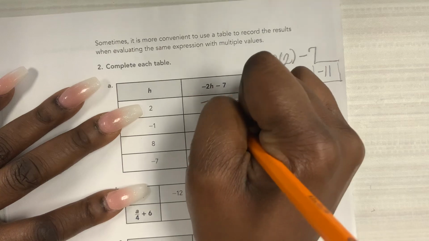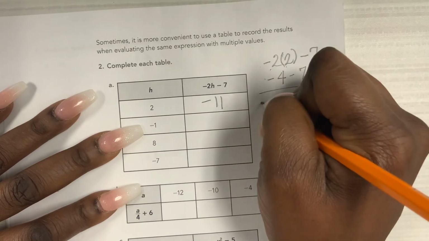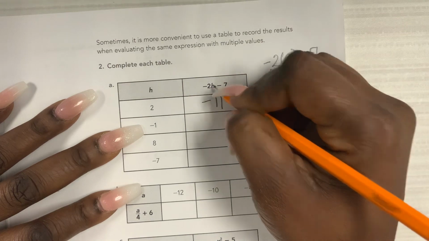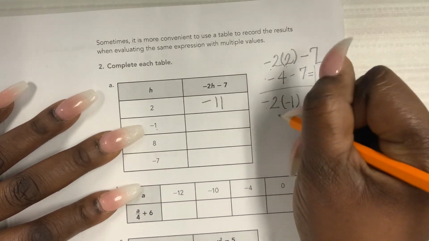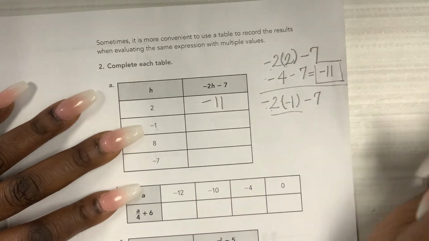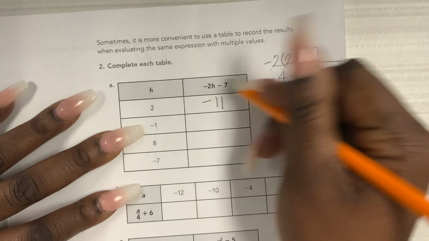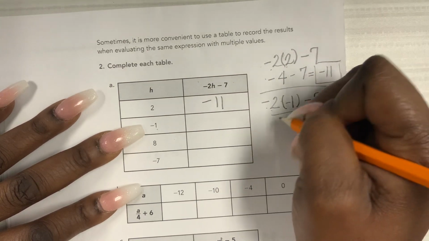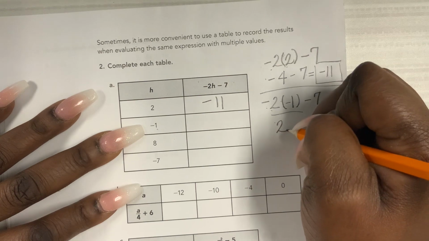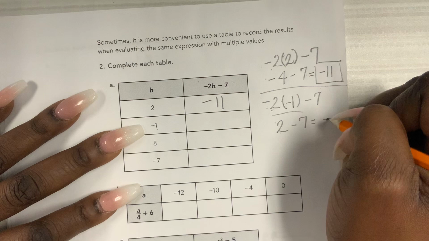So I'm going to write that in the table. That's my answer. So then I'm going to do the next one. Negative 2. Instead of h, I'm going to use the negative 1 minus 7. And I always do multiplication first according to PEMDAS. It doesn't matter if that multiplication is last on the sentence or first on the sentence. You have to do multiplication first. Negative 2 times negative 1 is positive 2, because a negative times a negative is a positive. Then we're going to subtract 7 and get negative 5.